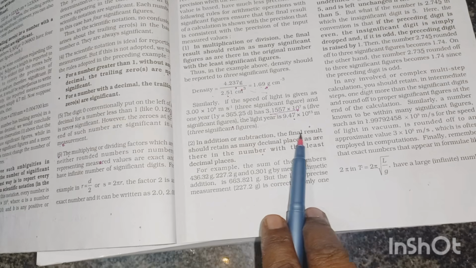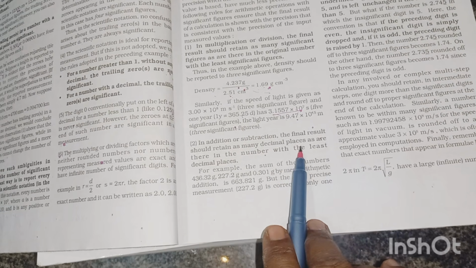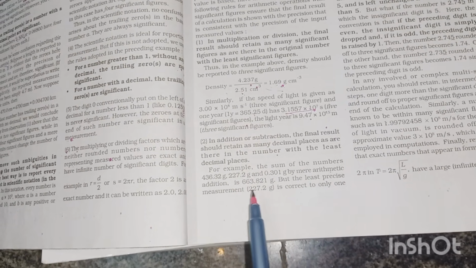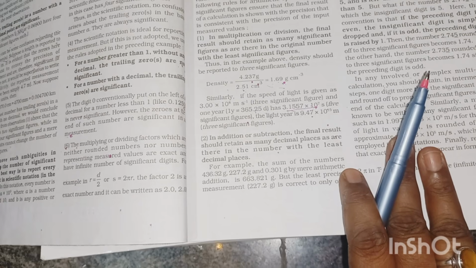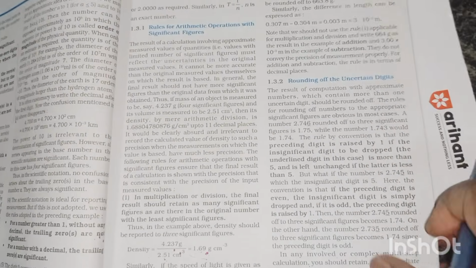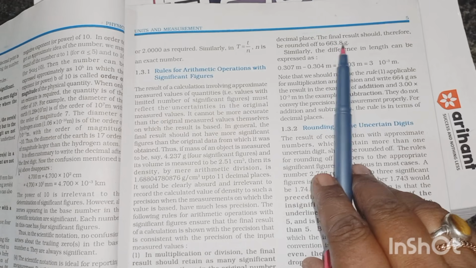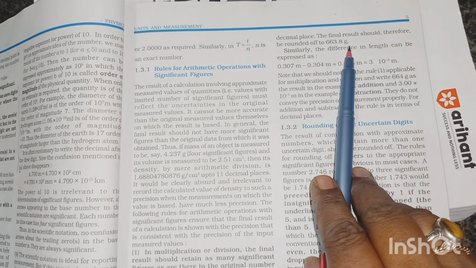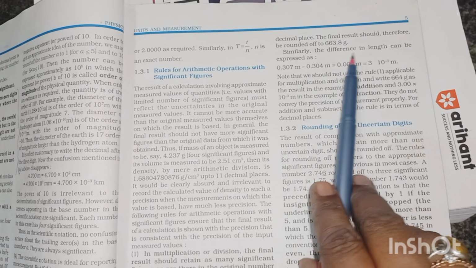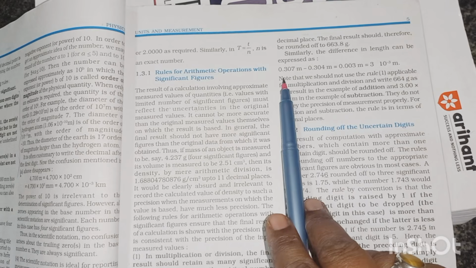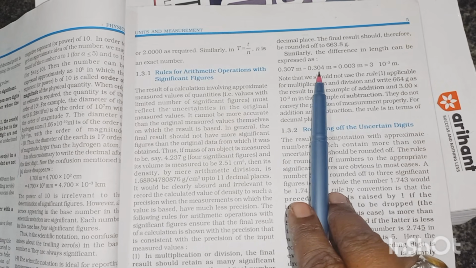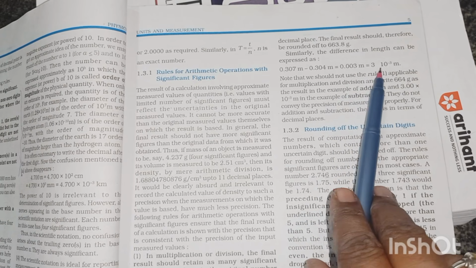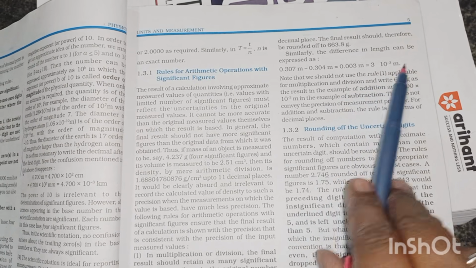So in addition or subtraction, the final result should retain as many decimal places as there are in the number with the least decimal places. So whichever number has the least decimal places, that we have to consider in the result. The final result should therefore be rounded off to 663.8 gram. Similarly, the difference in length can be expressed as 0.307 meter minus 0.304 meter, which is 0.003 meter, or we can write it in terms of power as 3 × 10^-3 meter.